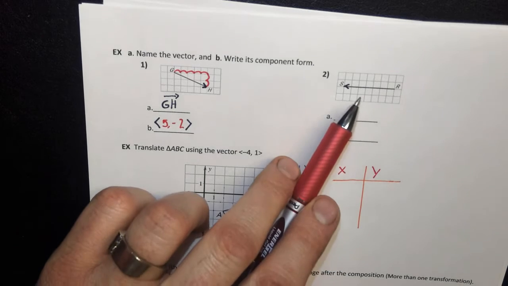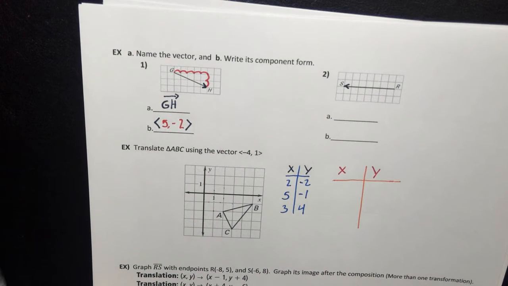Okay, I'd like you to try out number 2 right here on your own. See if you can get a good answer for that guy right there.